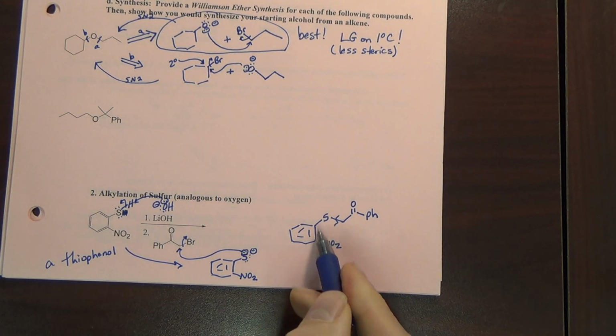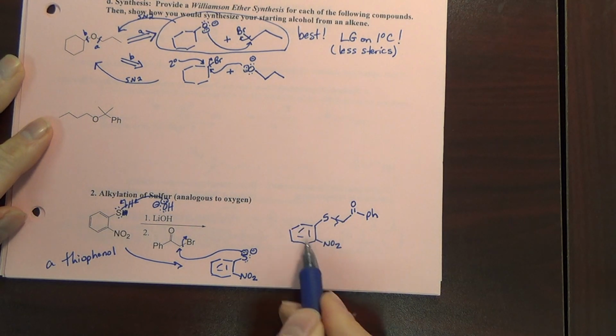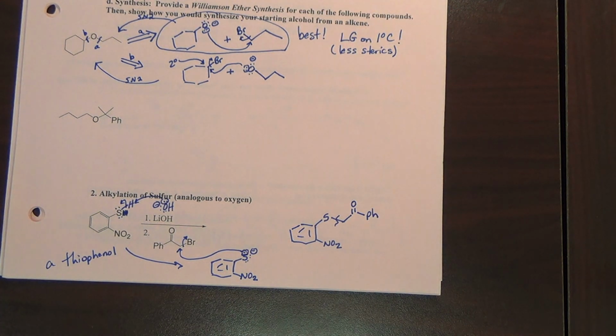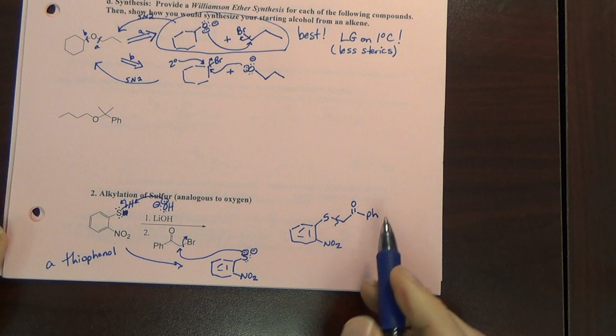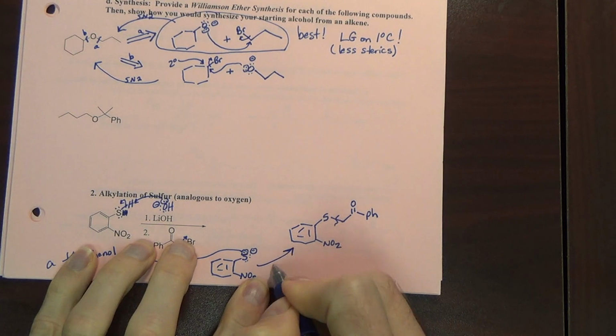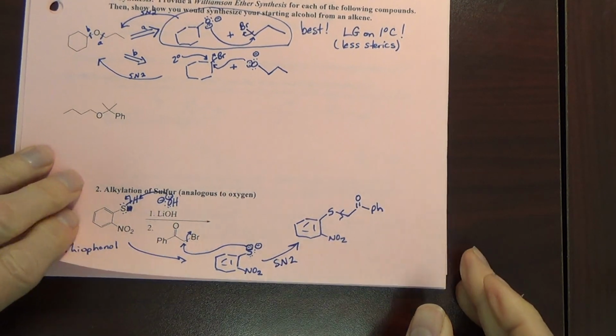The remainder of what the sulfur is bonded to is still there. Nothing happened to that, of course. There we go. We just have a little bit more functionality here. We have this ketone and this nitro group. But from this point, this is your Sn2 backside attack substitution.